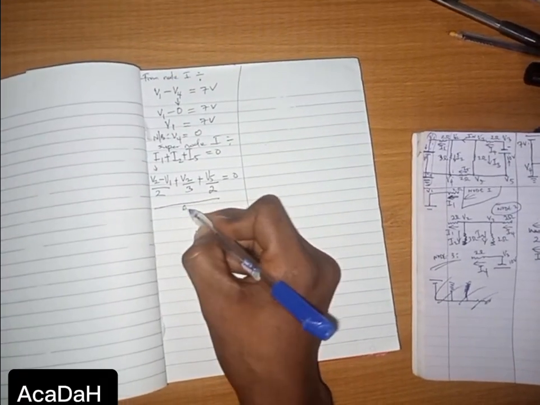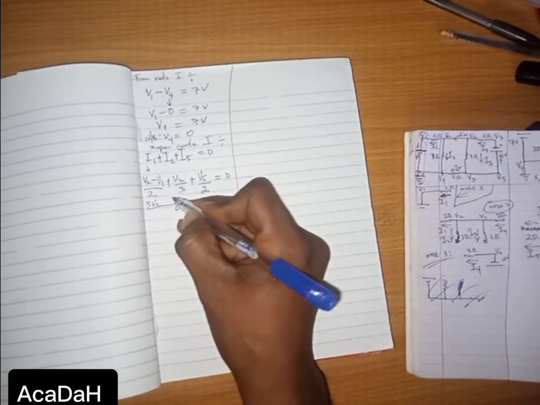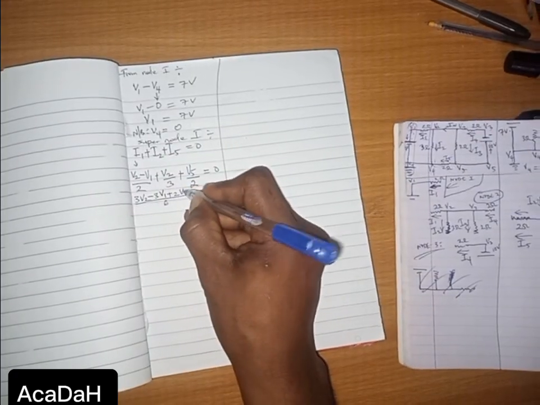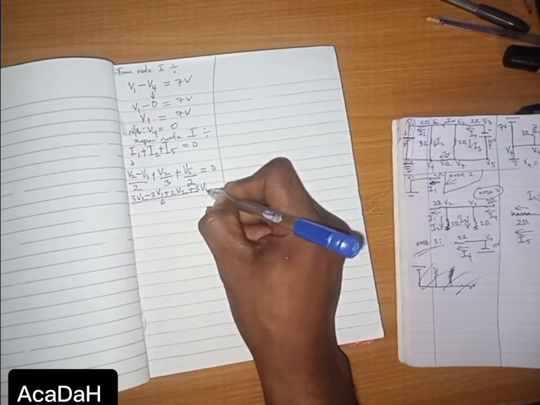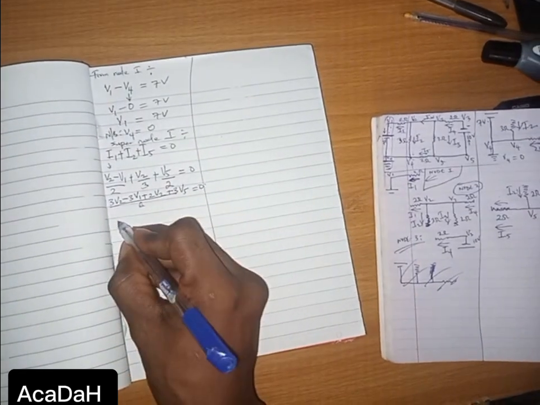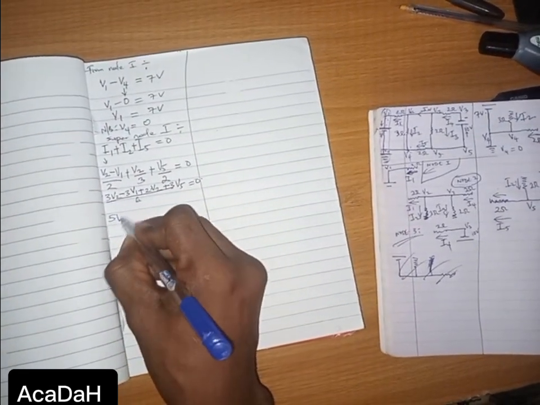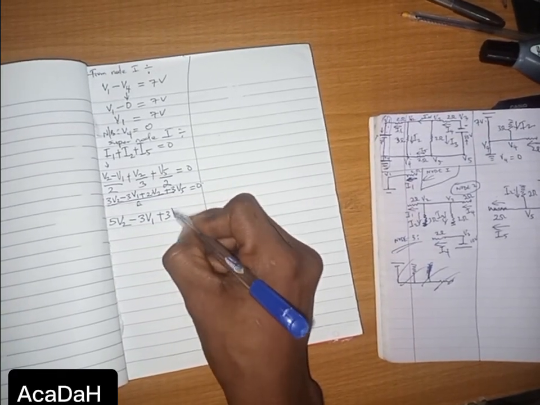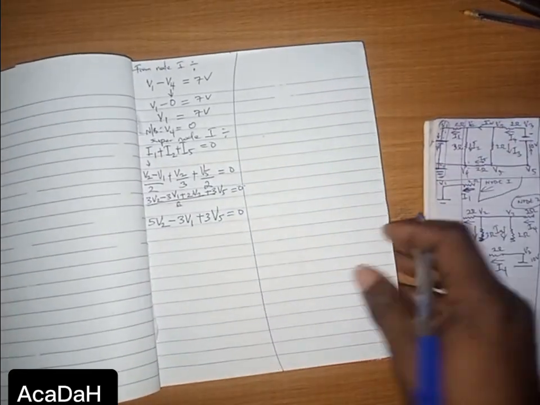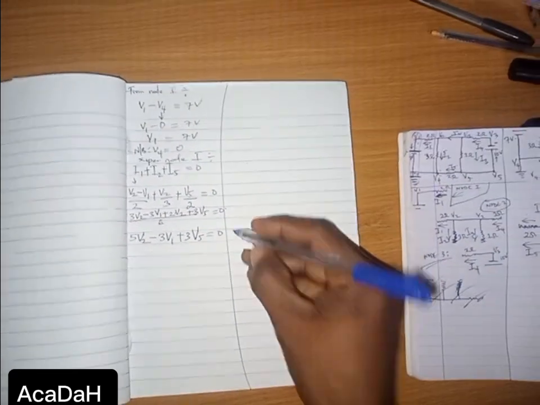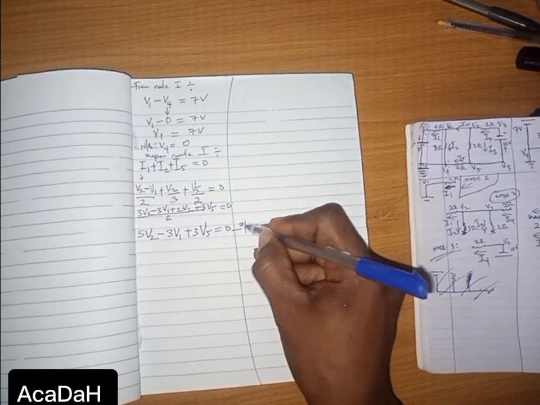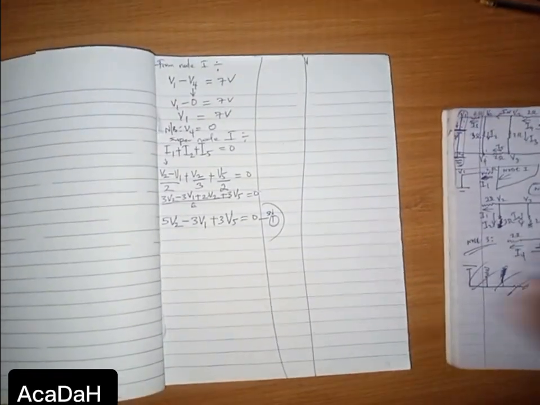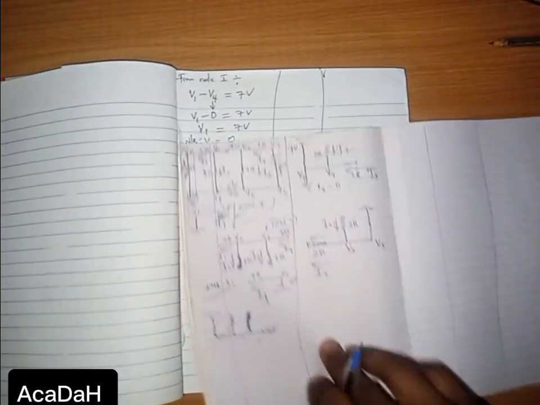So 6 into 2, this will be 3V2 minus 3V1 plus 2V2 plus 3V5 equals to 0. This will come and times this, so that this will become 5V2 minus 3V1 plus 3V5 equals to 0. So I've gotten that. That is super node SN1, the super node 1 equation. Now let's move to node 2.